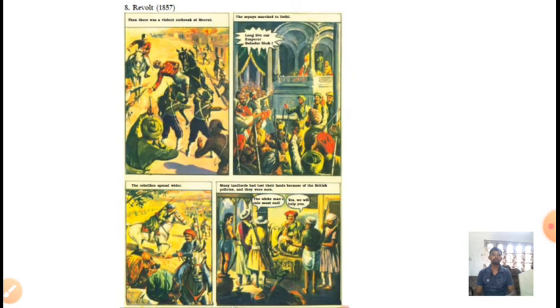Then there was a violent outbreak in Meerut, the first place where the Revolt of 1857 began. The sepoys marched to Delhi, shouting and supporting, and they were making leaders. Long live our Emperor Bahadur Shah. Bahadur Shah became the leader of the Sepoy mutiny, and the rebellion spread all around against the British, and they were fighting against the British.